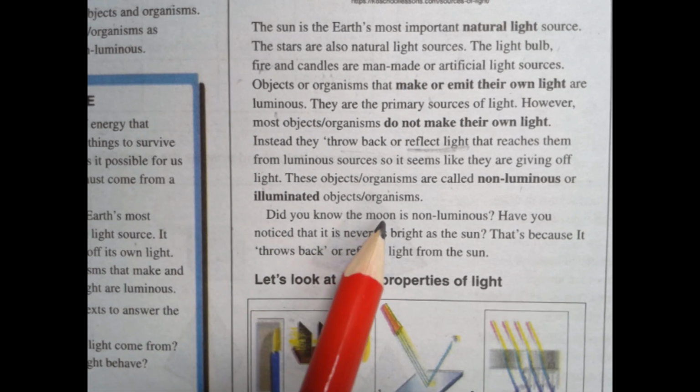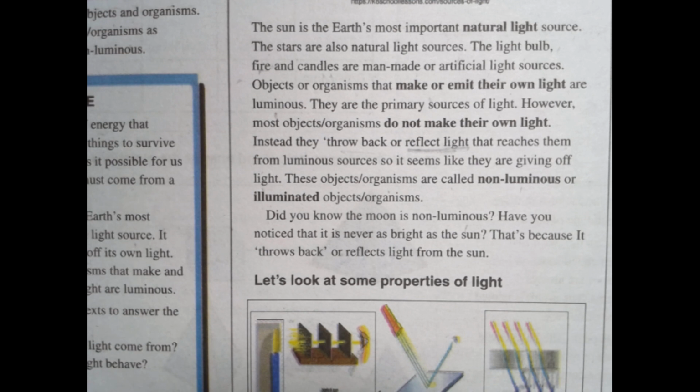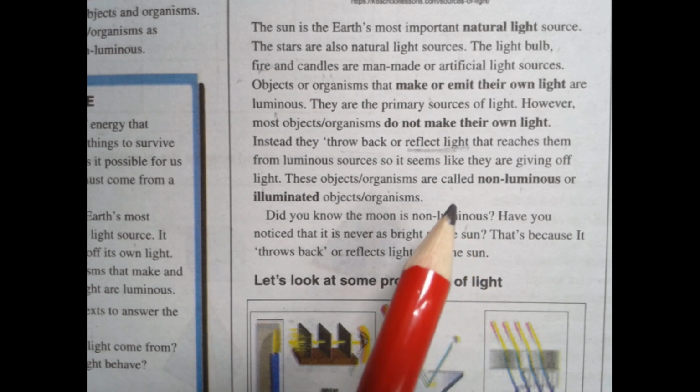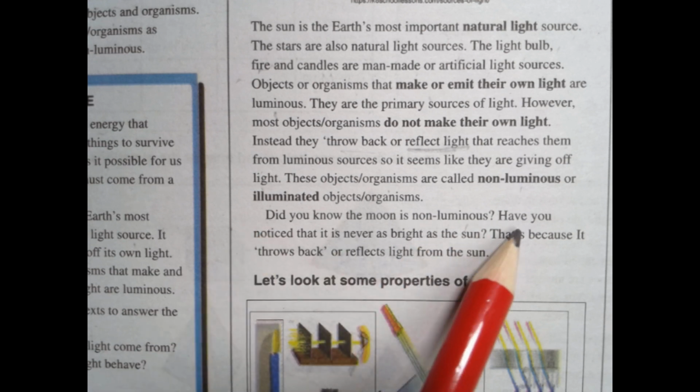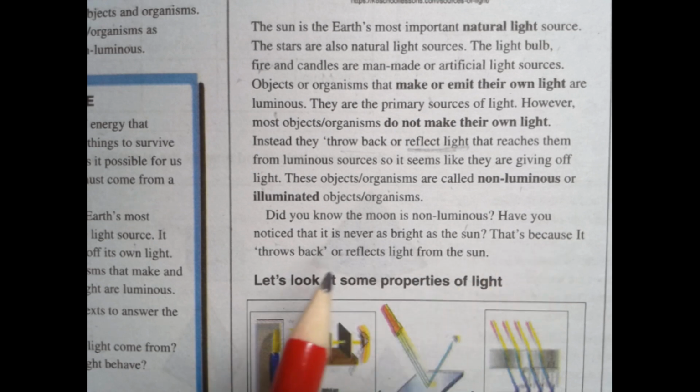Did you know the moon is non-luminous? We hear about moonlight, and people walk at night by moonlight, right? And old people would sing this song where they're playing with the stones by moonlight. What's the name of this song again? Moonshine Doll. So people would play by moonlight. Have you noticed that it is never as bright as the sun? That's true. That is because it throws back or reflects light from the sun.